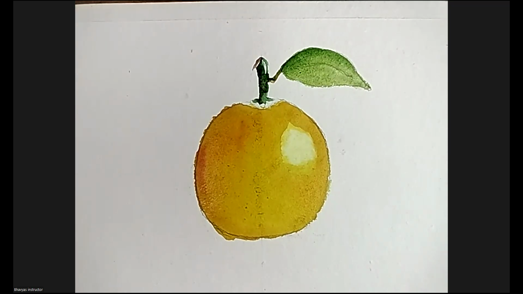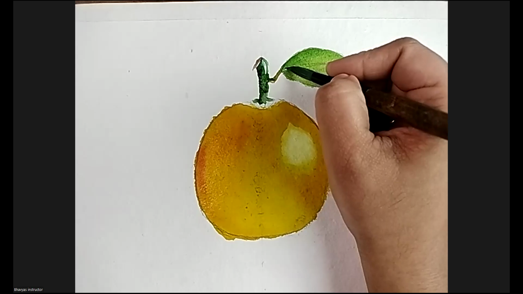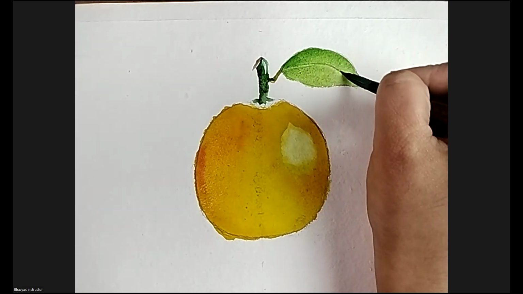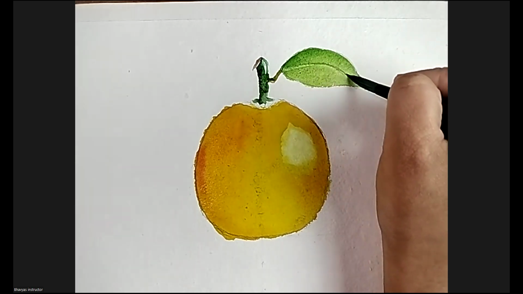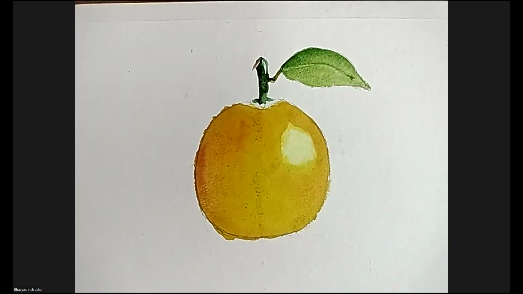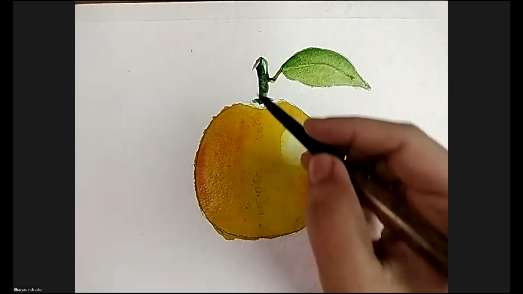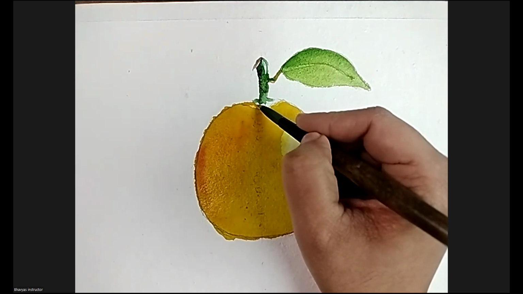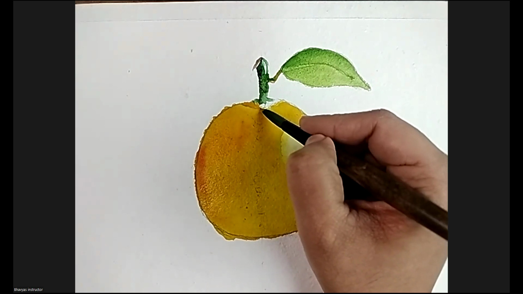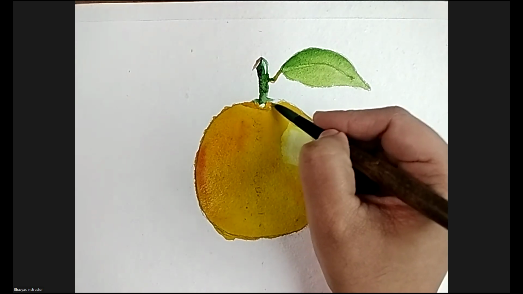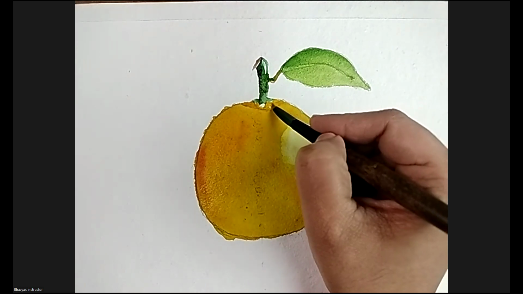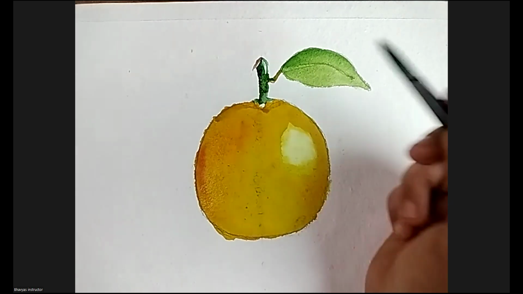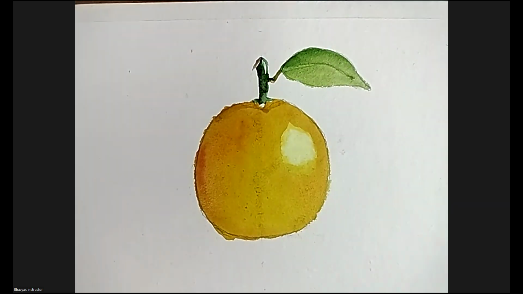So usually in watercolor, we don't get into that detailing work. This is the art which is used for loose paintings and all, where we will get the impression of what we see. Okay, now I am taking Indian yellow, this part. This stem part is not that prominent, so we can make it Indian yellow. Understood? Now I am mixing orange and red.